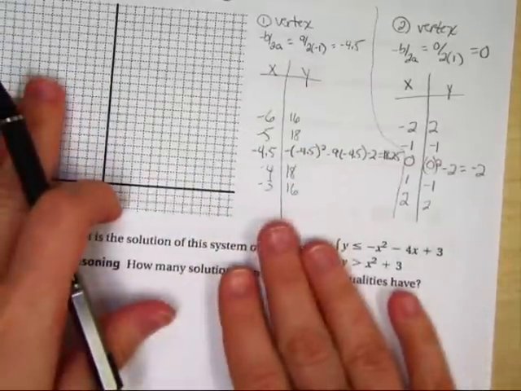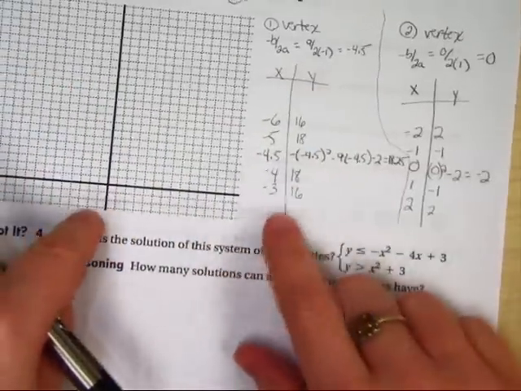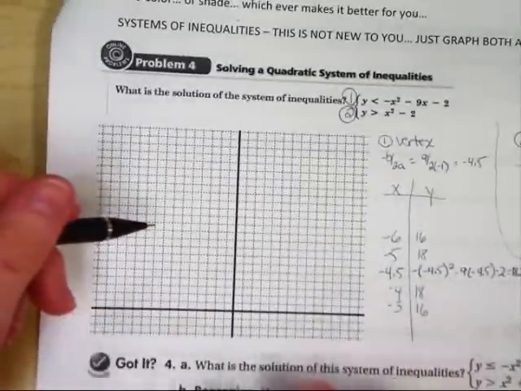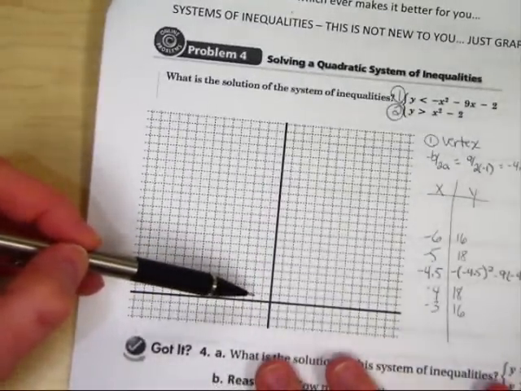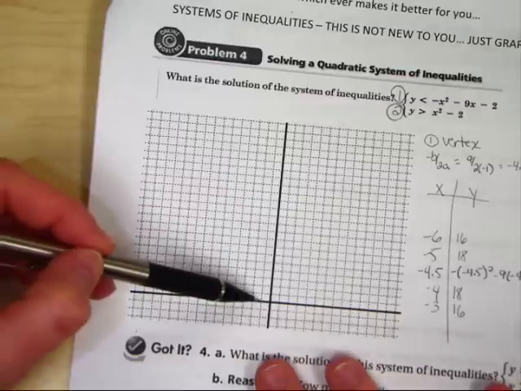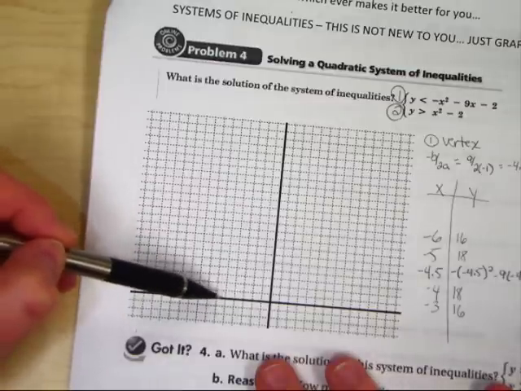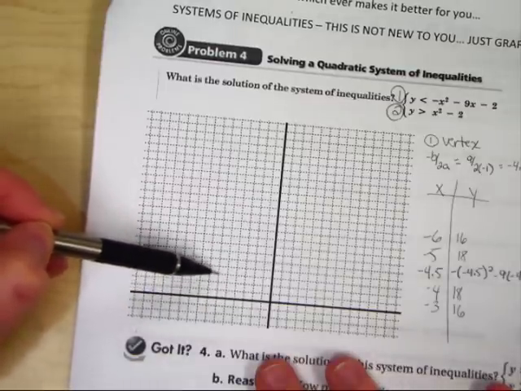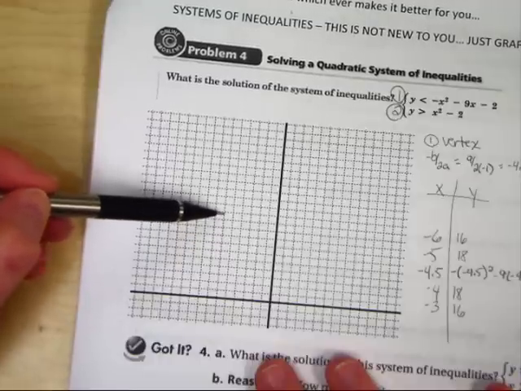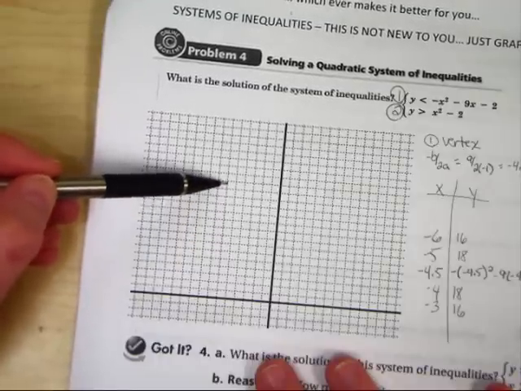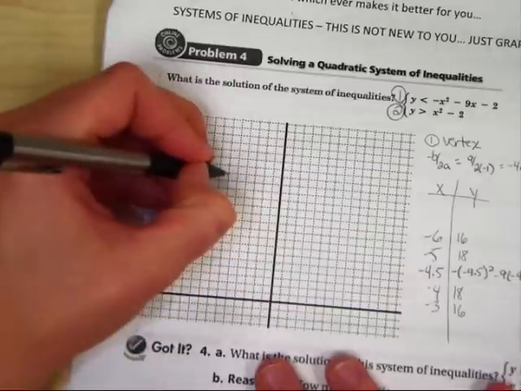Now we're going to plot our points. Let's plot the more difficult one first. Negative 6, 16. It's way up here.